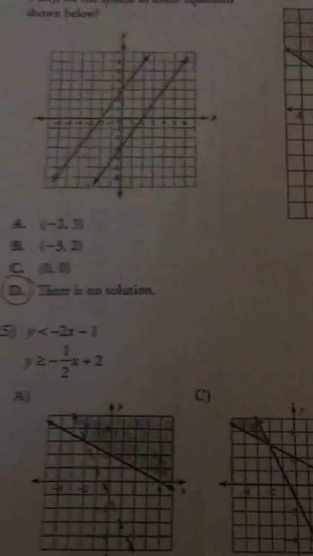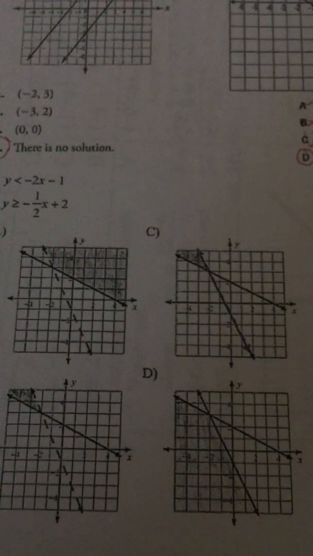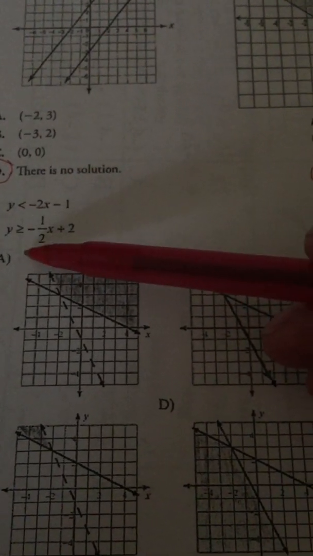Let's see what else we have here. Now, if you haven't done some of these, go ahead and try them. Pause the video, go work a few, and then come back and check your answers. Again, we're matching these two inequalities to the pictures. The problem is we can't graph inequalities.